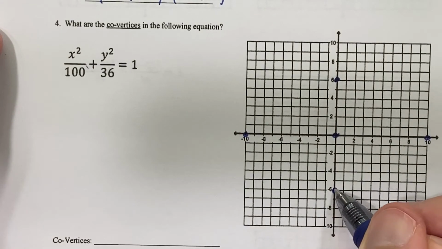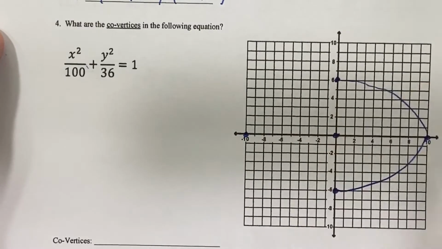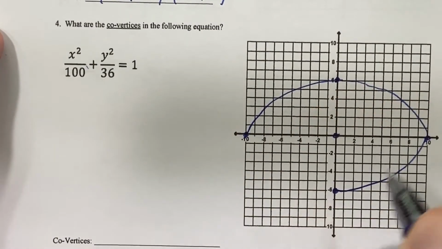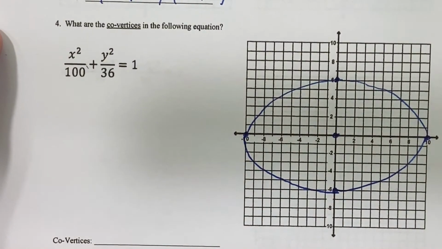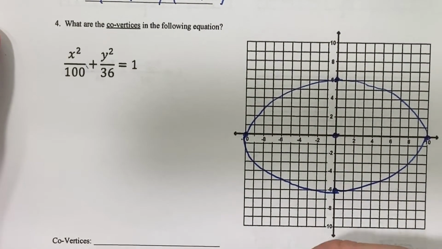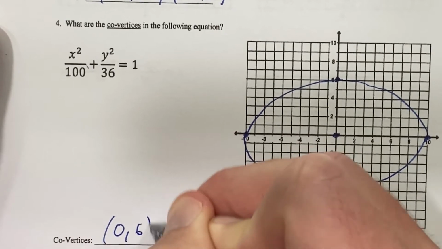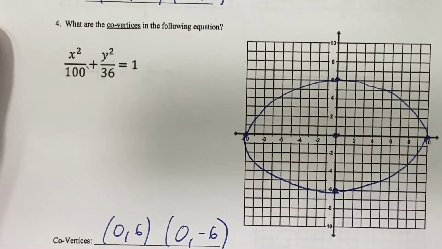So my graph, this is going to be terrible. Oh, not too bad. My co-vertices would be on the minor axis. So in this case, it's vertical. It's squished this way. So it's going to be at 0, 6 and 0, -6.